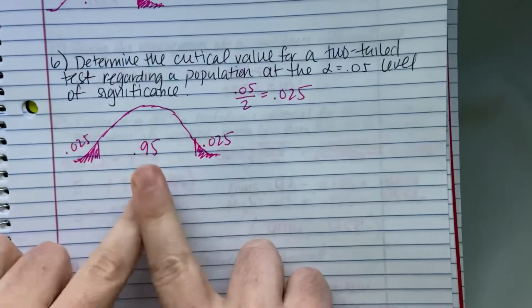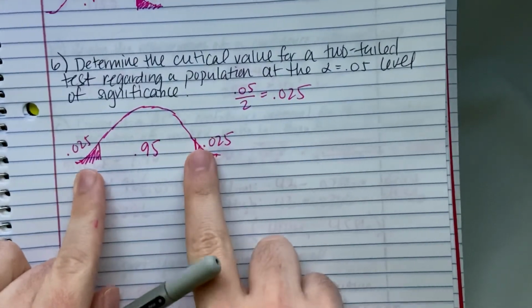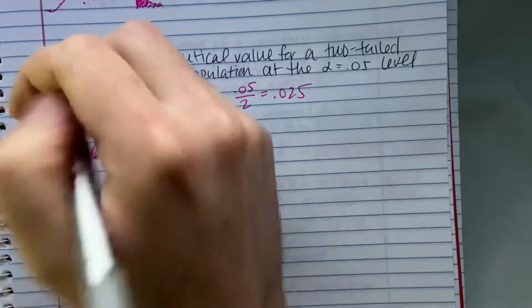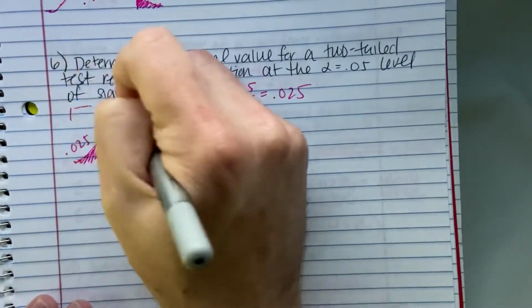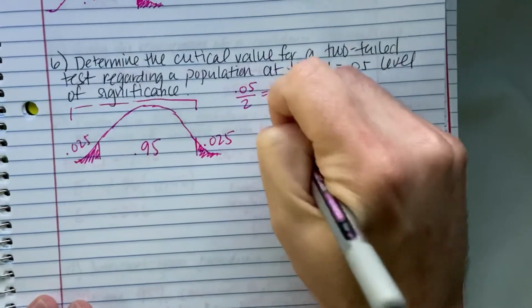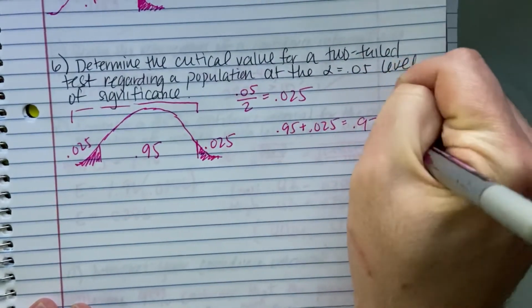Now, one thing to note is that this is symmetric. So whatever this number is, the one over here will be the negative of that same number. So let's see, what's the area underneath our upper bound? It's 0.95 plus 0.025, which is 0.975.